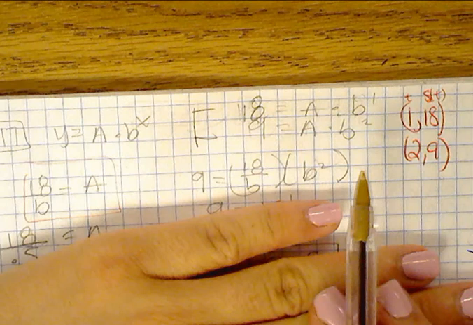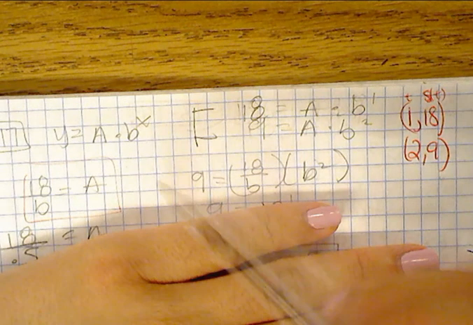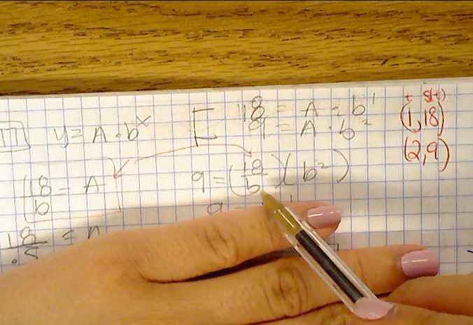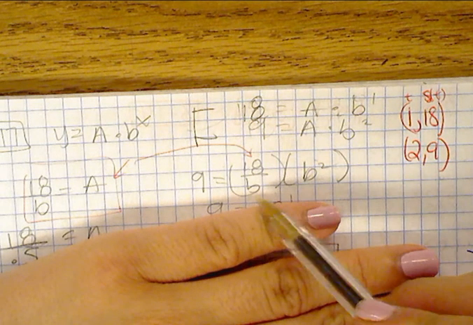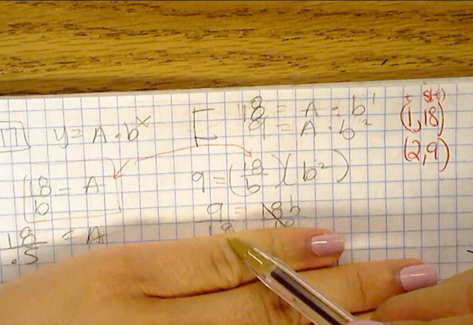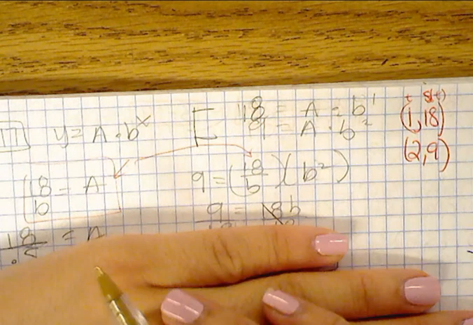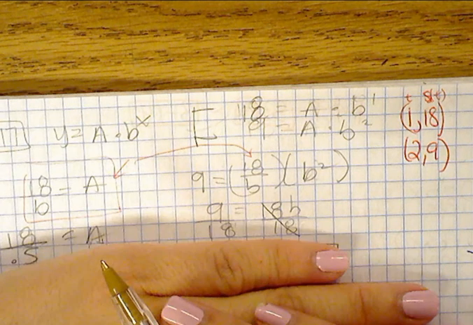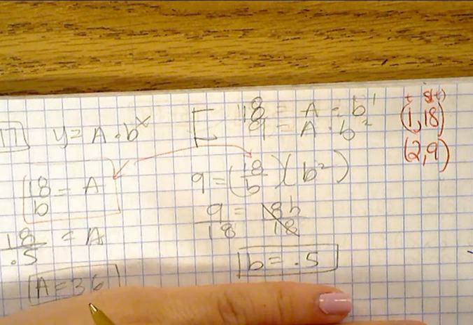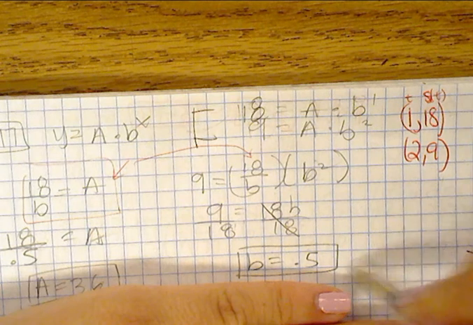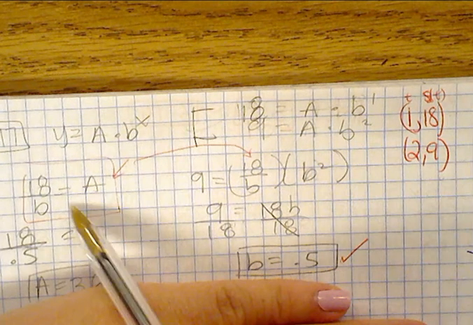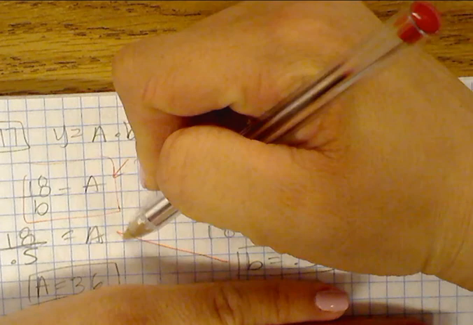Now, if I simplify that, what's b squared over b? B. So 9 equals 18 times b. And then if I want to get b by itself, what do I do? Divide by 18. And what's 9 over 18? Half. So b is 0.5. Now that we know b is 0.5, I can plug it into any of my equations. She chose this one. She plugged it into here. Since I know A is 18 over 0.5, how does she know that 18 divided by 0.5 is 36? Divided by 2.